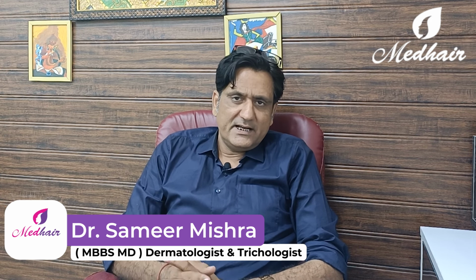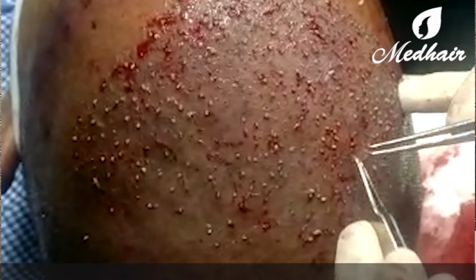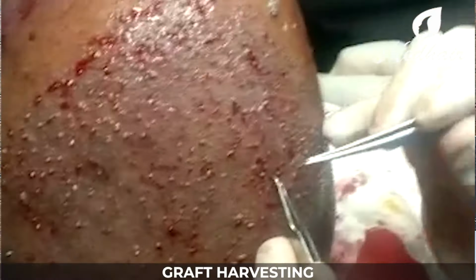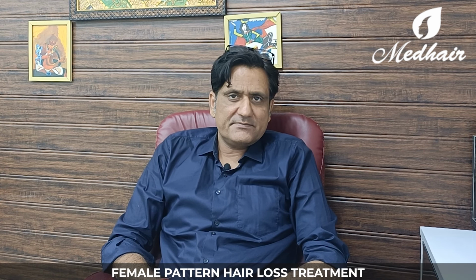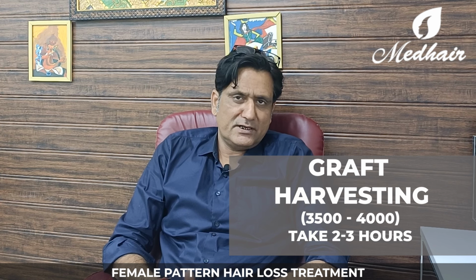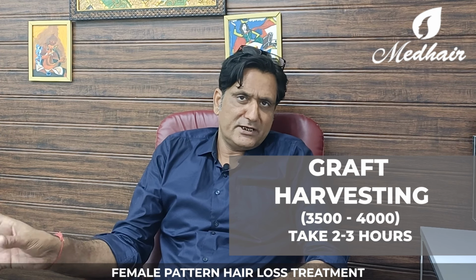You can see we have already numbed this area, and now with a punch which is connected to a motor, and this punch has a vacuum also, we are harvesting single grafts from the back of the head. We are not harvesting the grafts from one area, we are taking them from a very diffuse area, and after leaving 2 to 3 to 4 grafts we take out one graft, so that the density on the back of the head does not suffer too much. Harvesting around 3500 grafts takes around 2.5 to 3 hours, and then these grafts are stored in normal saline, and then we come to the final step, which is the implantation process.